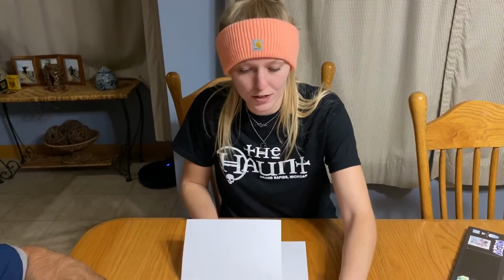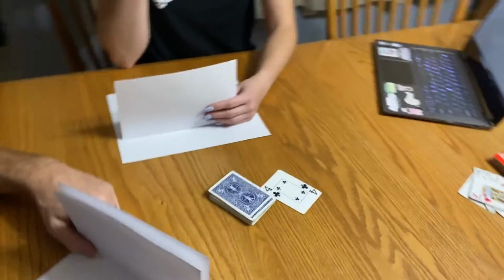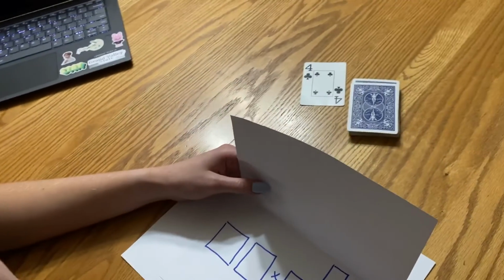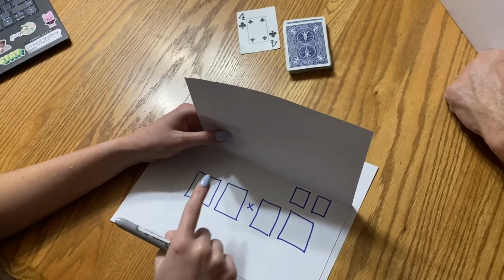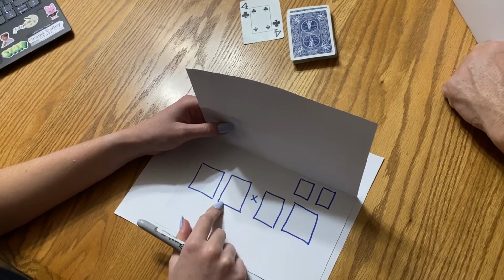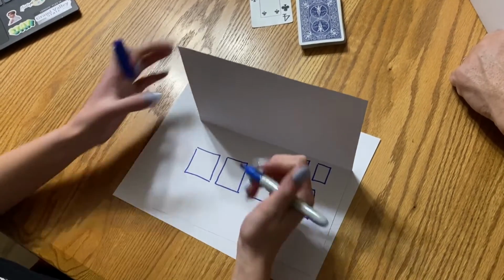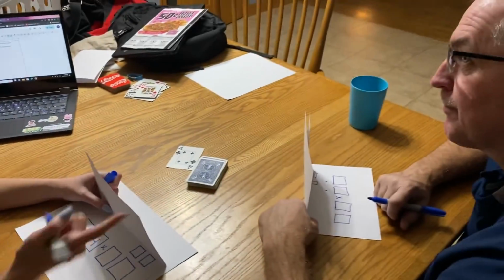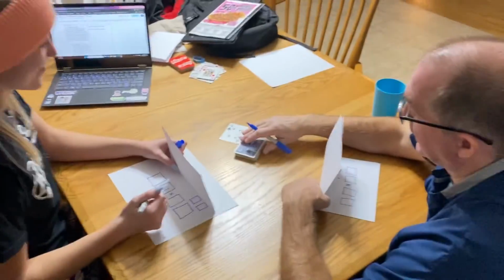So the first number I flip up is a 4. My thought process will be, okay, a 4 is pretty low. Should I want it in the tens place? No, probably not. That would create a pretty small number. I think I'm going to put it in the ones place. Okay. What would you like to draw? I'd take a 9, please.